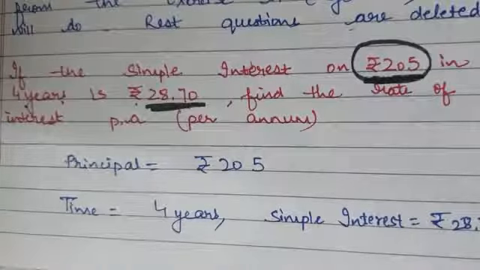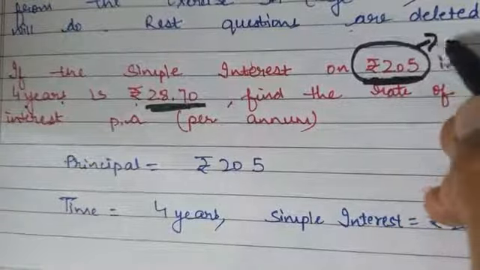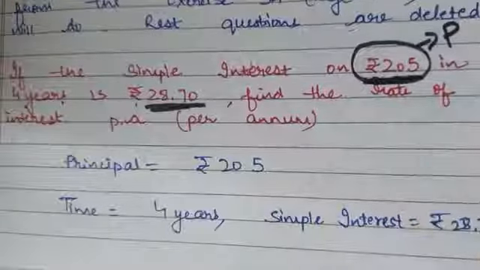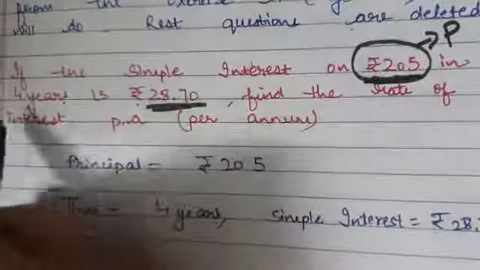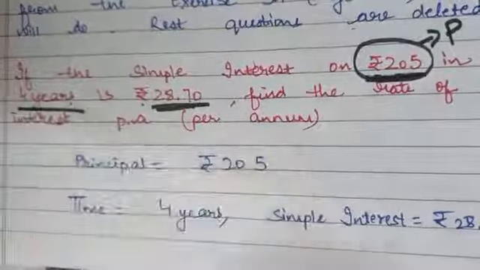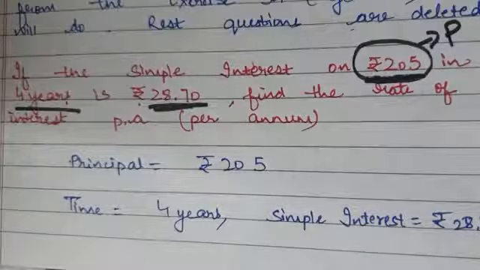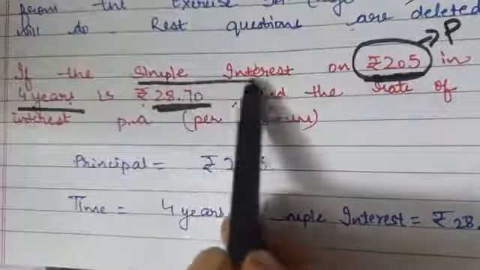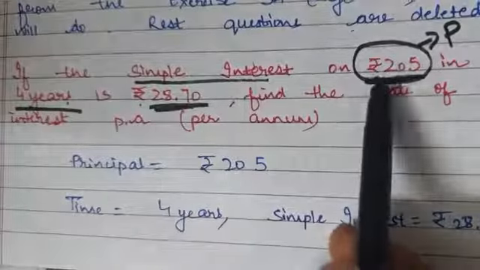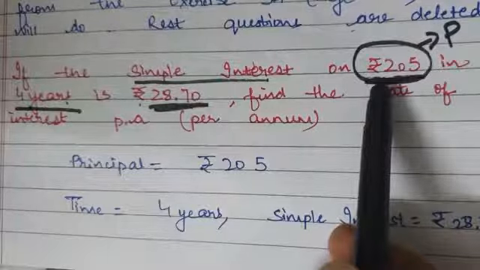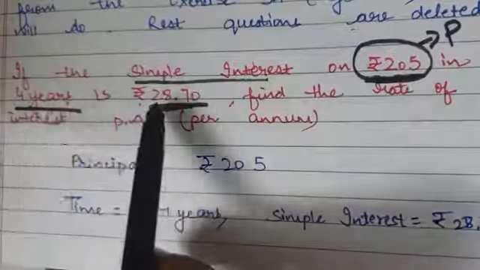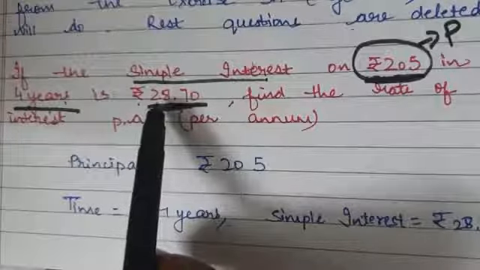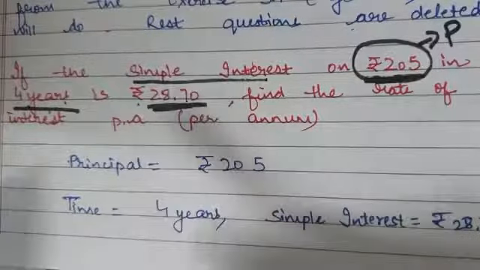It means this is given to you principal and the time is given to you 4 years, and it is also given that the simple interest on rupees 205 in 4 years is rupees 28.70.